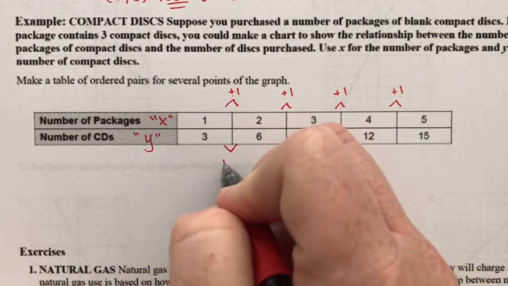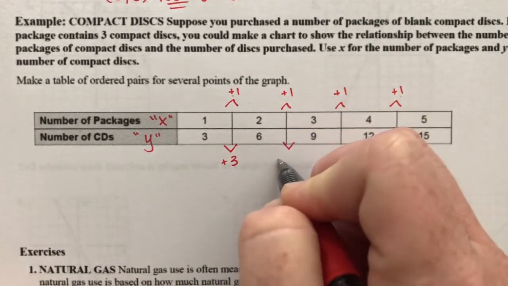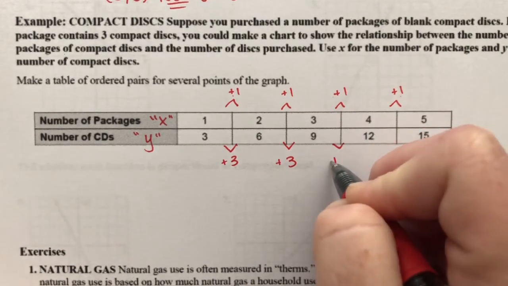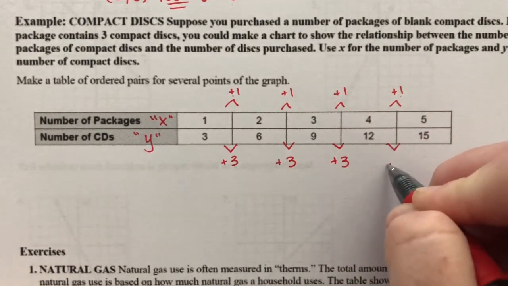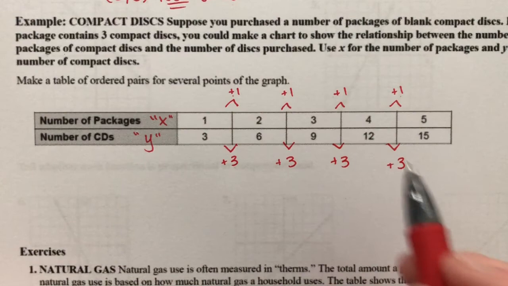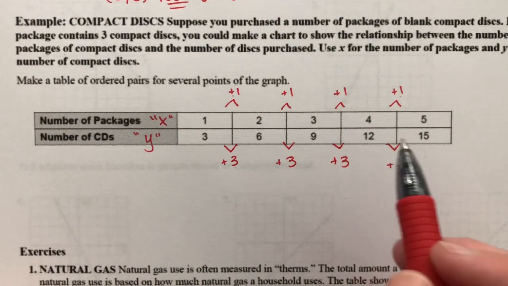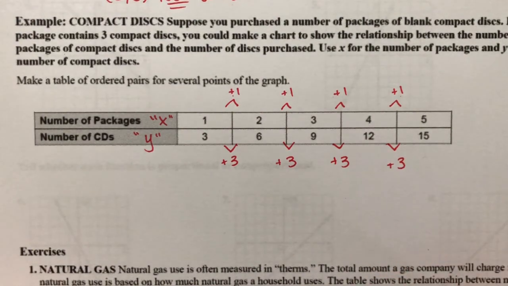3 to 6, I went up by 3. 6 to 9, I went up by 3. 9 to 12, again, up by 3. 12 to 15, up by 3. So I can see this is definitely a linear equation, right? If I wanted to figure out if it's a proportional relationship, I need to figure out if 0, 0 is a solution. To figure out if 0, 0 is a solution, I need to write an equation for this, right?